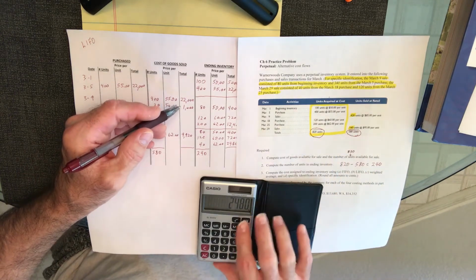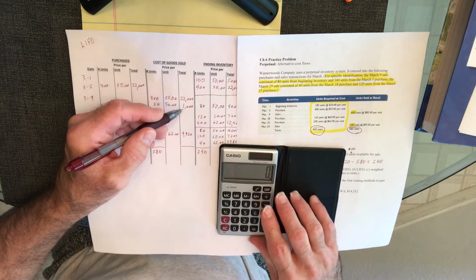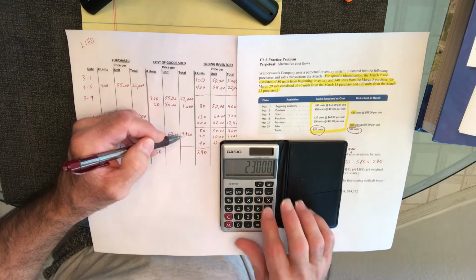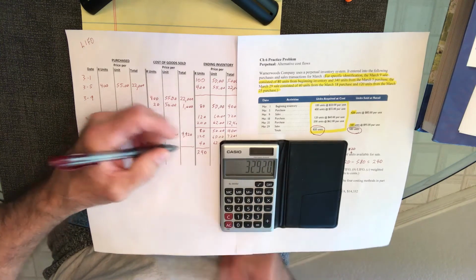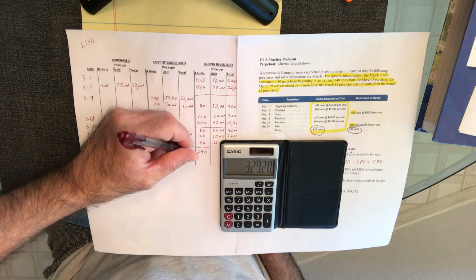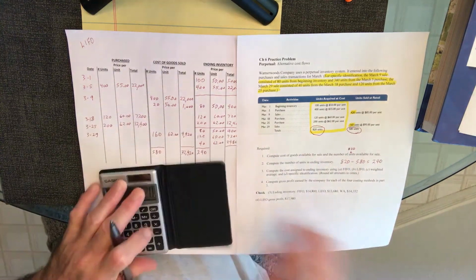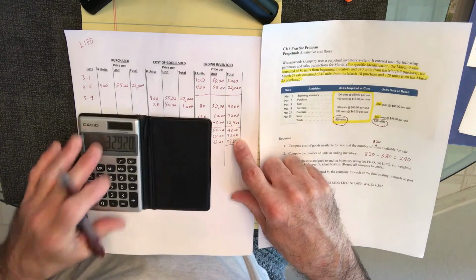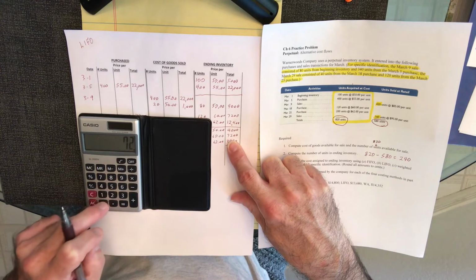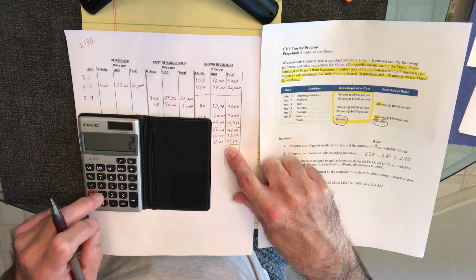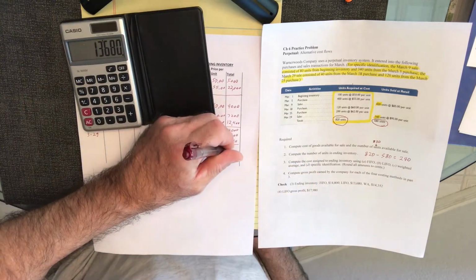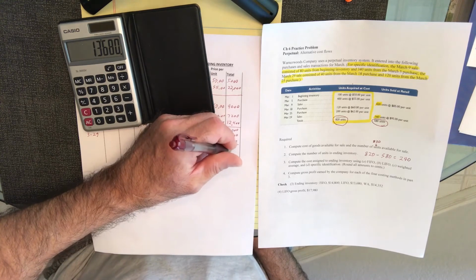Now I add up these numbers. So 22,000 plus 9,920 is 32,920. And then over here, my ending inventory is going to be 4,000 plus 7,200 plus 2,480. And that's going to be 13,680.